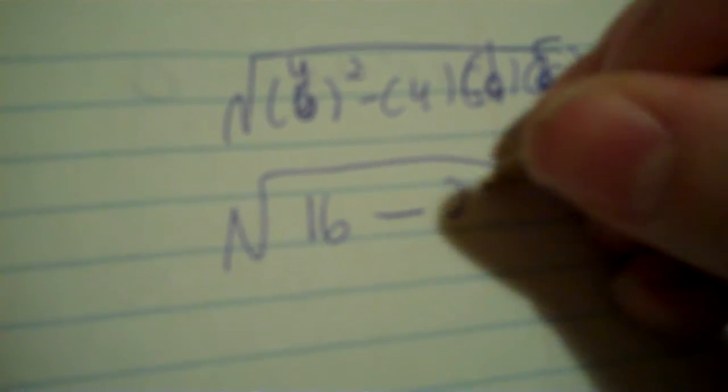Okay, 4 to the second is 16. 4 times 1 times 5 is 20. Well, that makes negative 4. Bring out the i, and the square root of 4 is 2, so it'll be 2i. Okay. Now that is not the answer. Now you need to set up the song. Opposite of b, plus or minus the square root of b squared minus 4ac, over 2a.